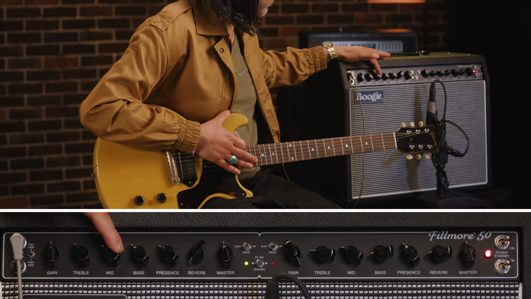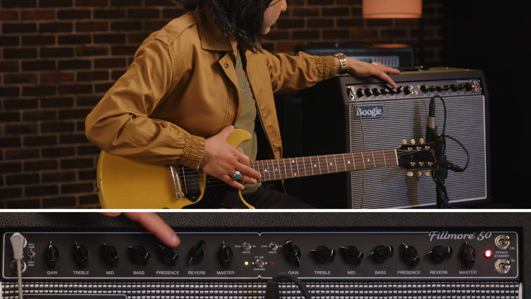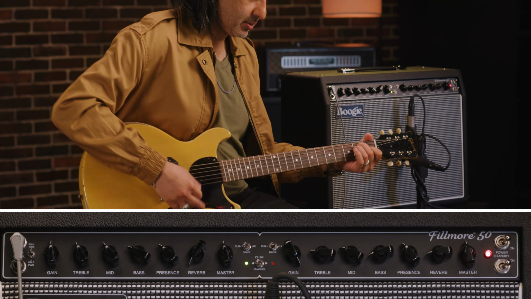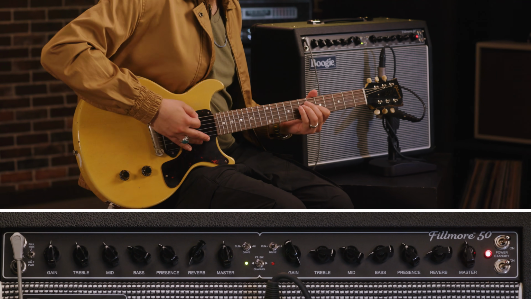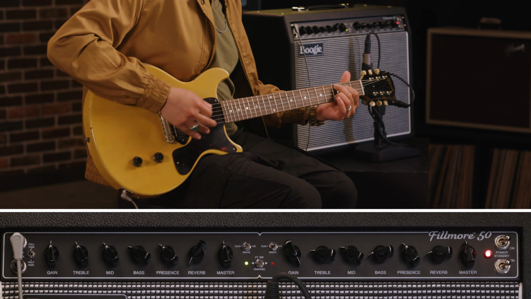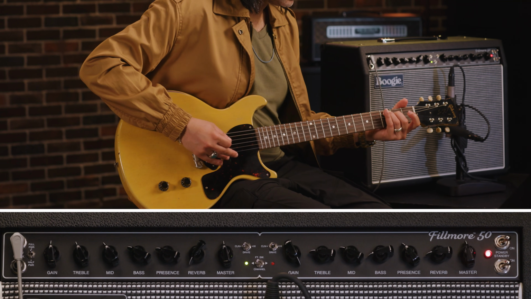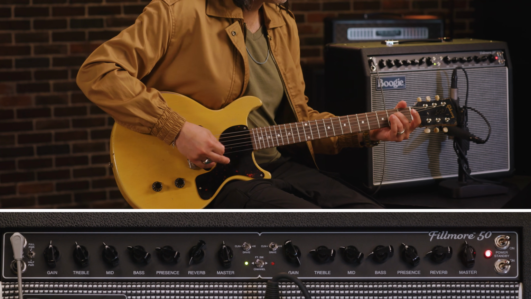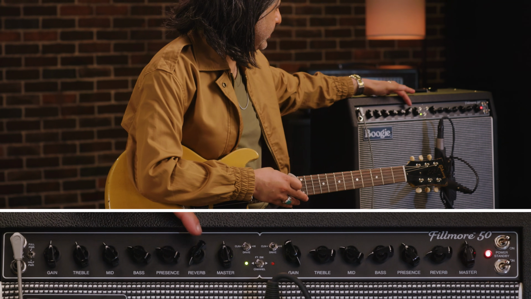Almost there. I'm gonna probably give a little more mids, little less bass, and probably a little bit more on the treble and that presence. So I've got that chime on the top end, I've got the low end. I'm gonna back off just a touch more on that presence because it's getting a little ice picky. Nice, now we're there. Let's add a little bit of reverb in.